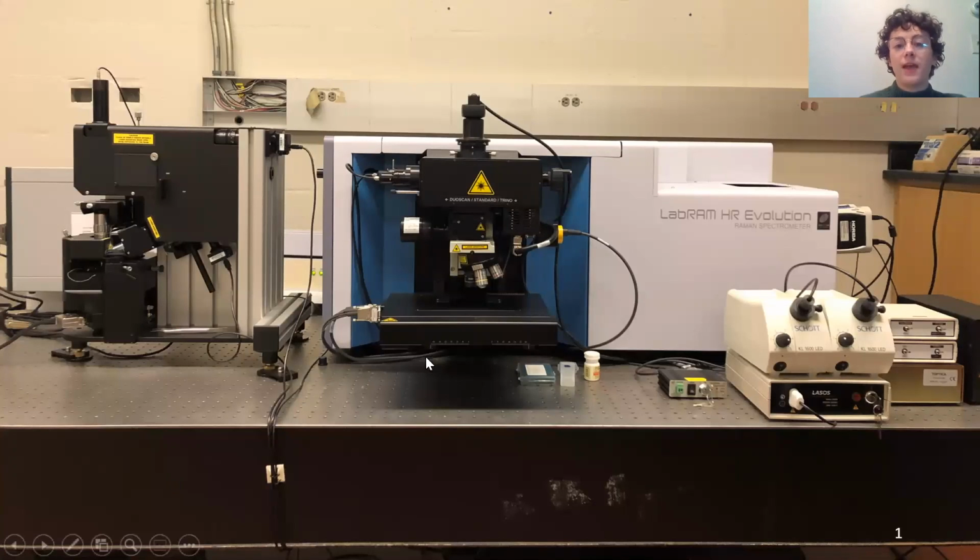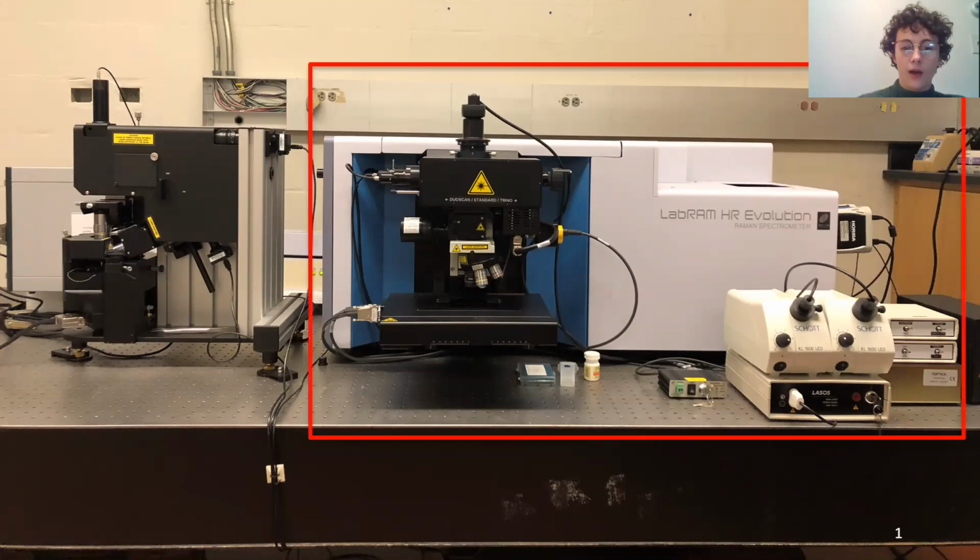It's comprised of a Horiba LabRAM coupled to an OmegaScope atomic force microscope. Each side can be used individually or they can be combined. On the Raman microscope side, you can collect Raman spectra of bulk samples, confocal Raman images, and ultra-fast Raman images when using SWIFT, which is just a special detector setting.